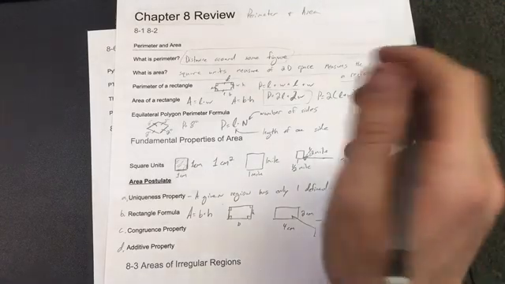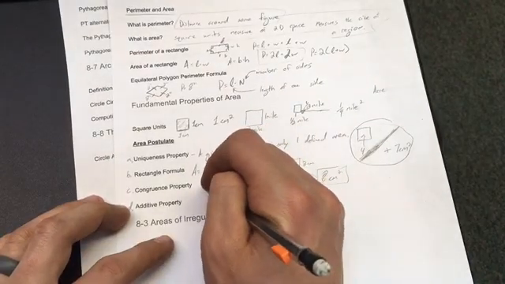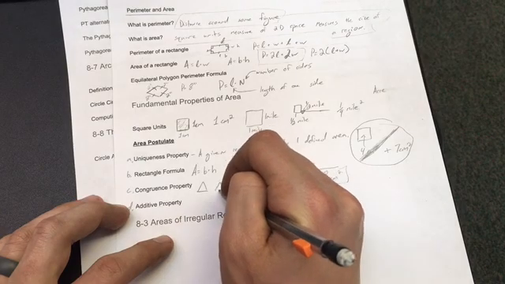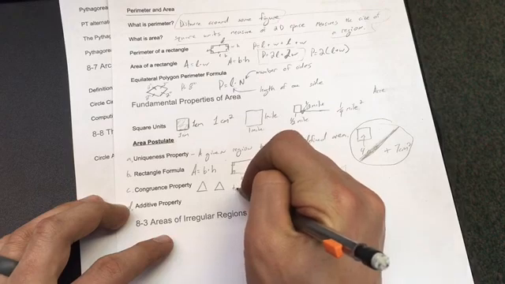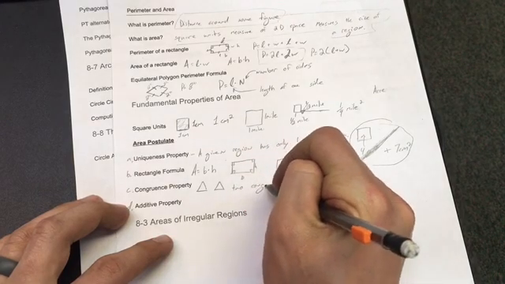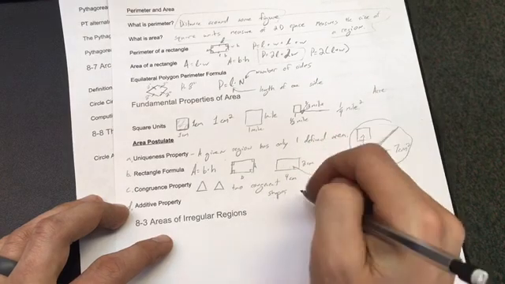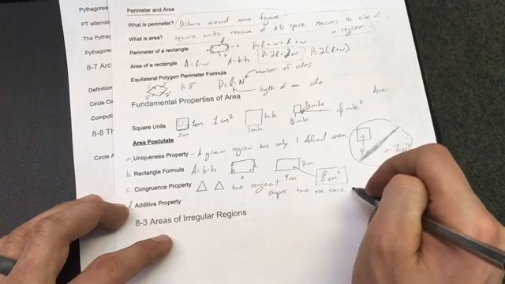The congruence property is another one that's nearly self-evident. That says that if I have two congruent shapes, they have the same area. Two congruent shapes have the same area.